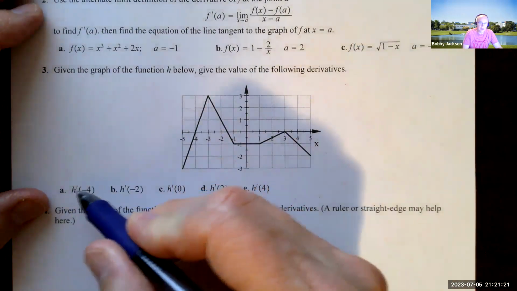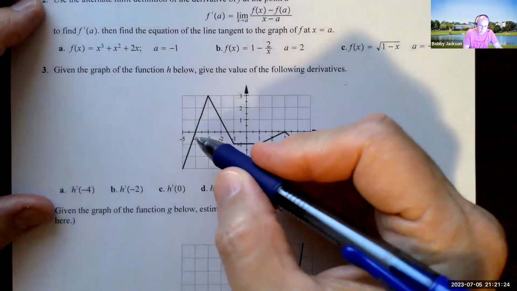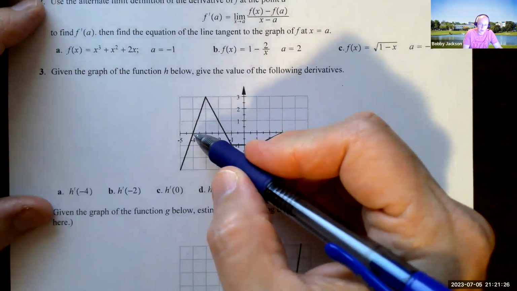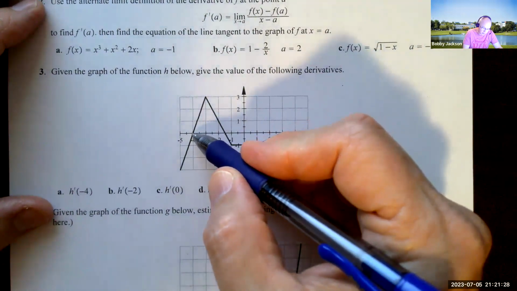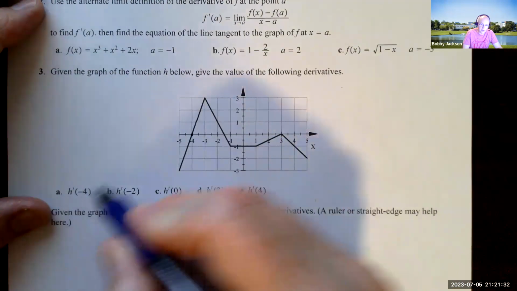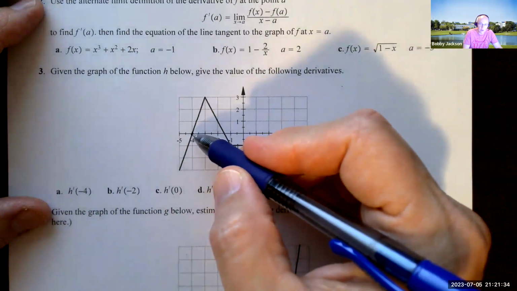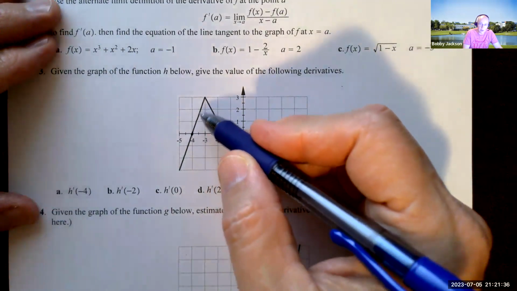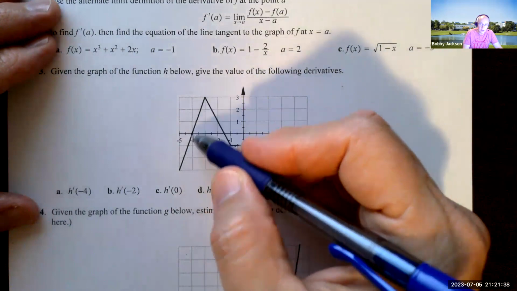So let's start with h prime of -4. At -4, the value of the function, of course, is 0. So h of -4 is 0. There's the point. But remember, this is the derivative, and so the derivative is the slope of the tangent line. And the tangent line would coincide with this line segment.